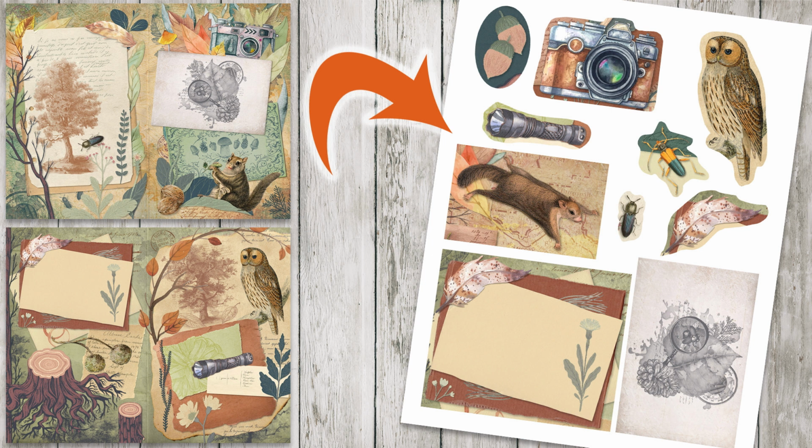Obviously, you're still going to see a little bit of the background around it. But as I said, this is a really basic tutorial, especially made for those who just want to quickly make their own sheets. And now let me show you how to do that.